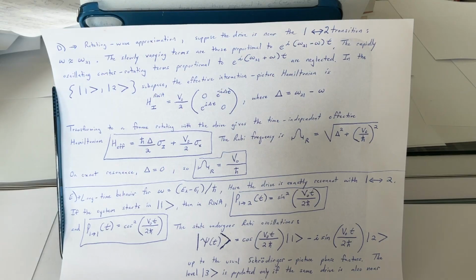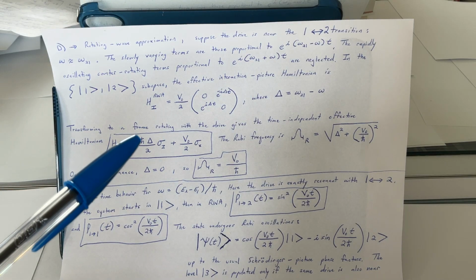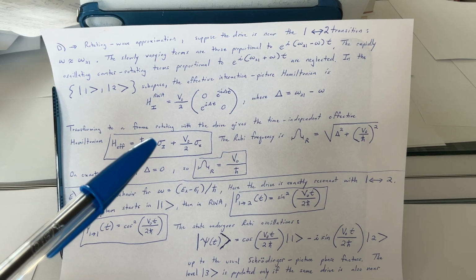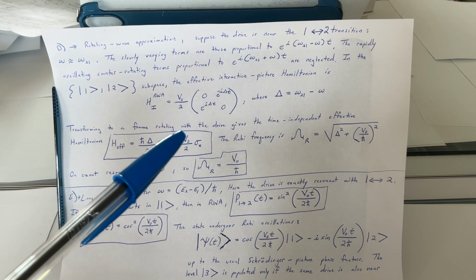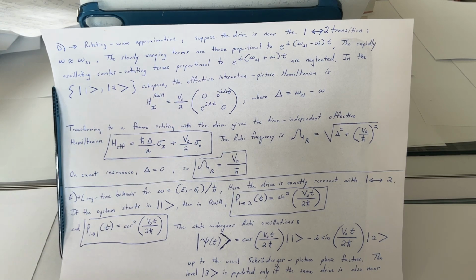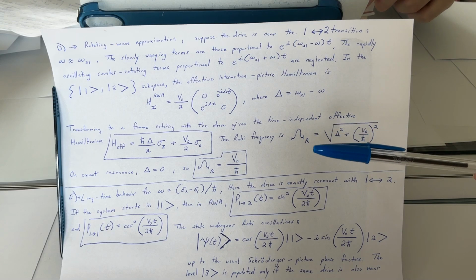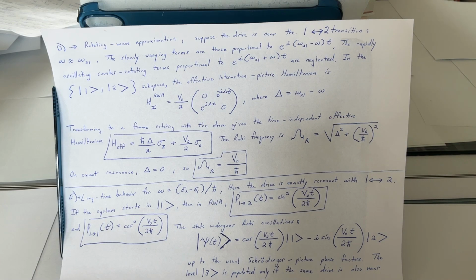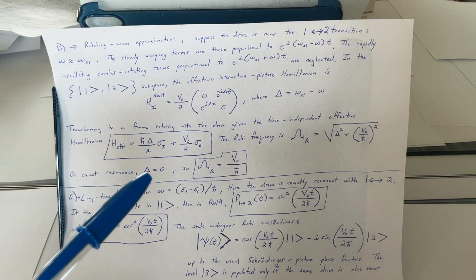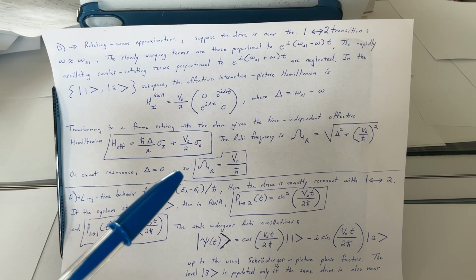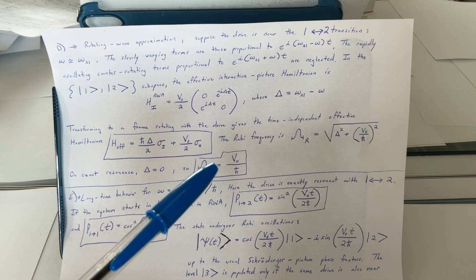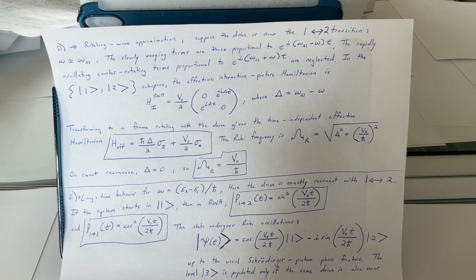So transforming to a frame rotating with the drive gives the time-independent effective Hamiltonian. H sub EFF equals H bar delta over 2 sigma sub Z plus V naught over 2 sigma sub X. The Rabi frequency here is omega sub R equals the square root of delta squared plus quantity V naught over H bar squared. And on exact resonance, delta equals 0, so omega sub R equals V naught over H bar.